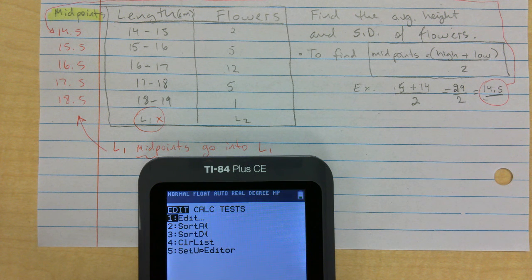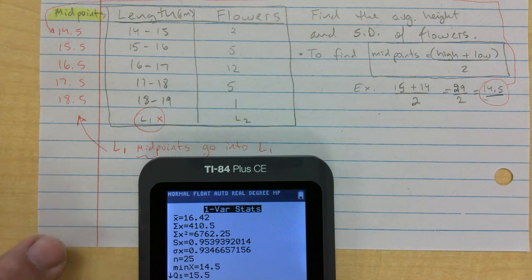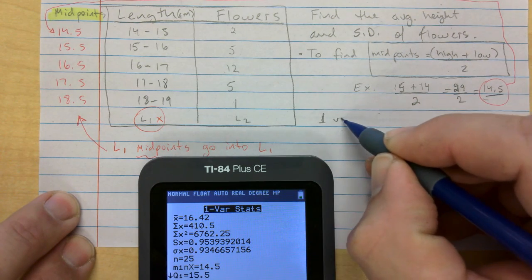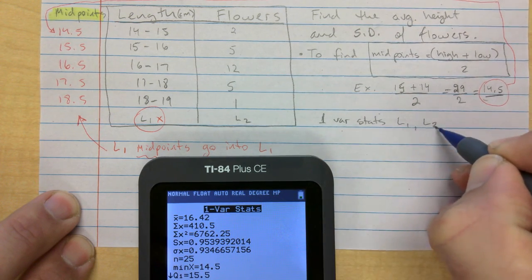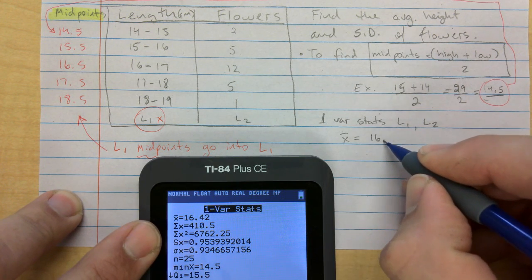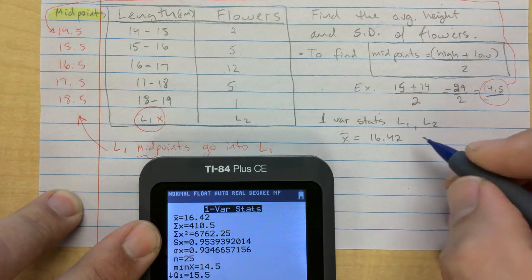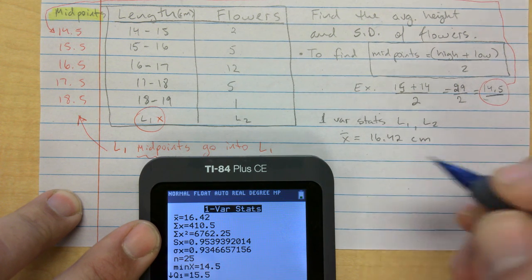Then I'm going to go and calculate things, right? Second 1, comma, second 2. So one variable stats, L1, comma, L2. My mean is 16.42, rounded to 2 decimals, especially because it's continuous, right? Centimeters.